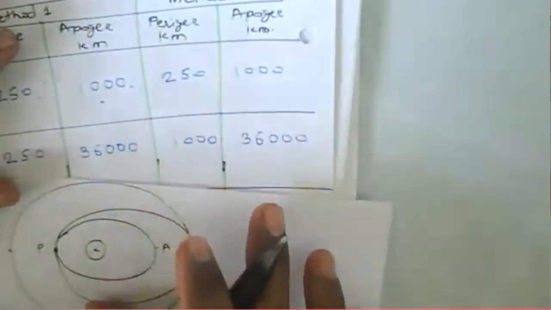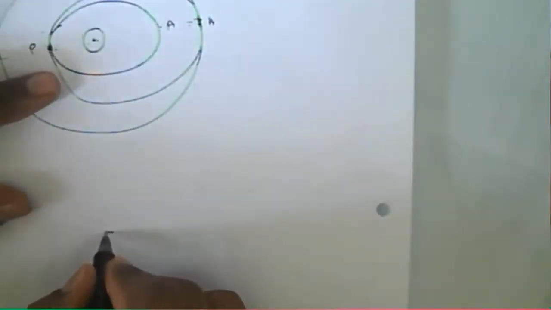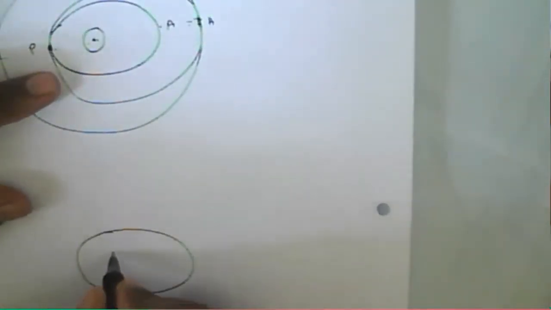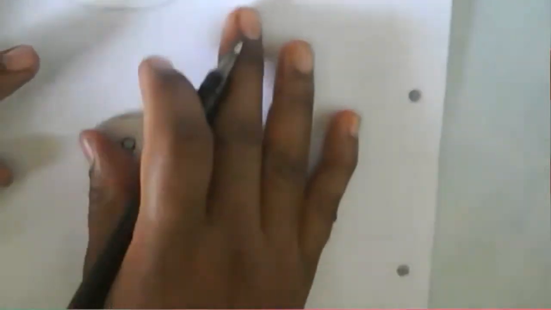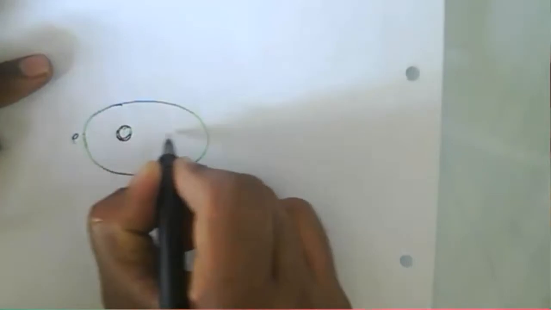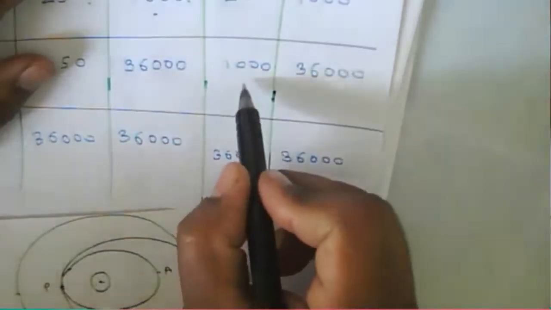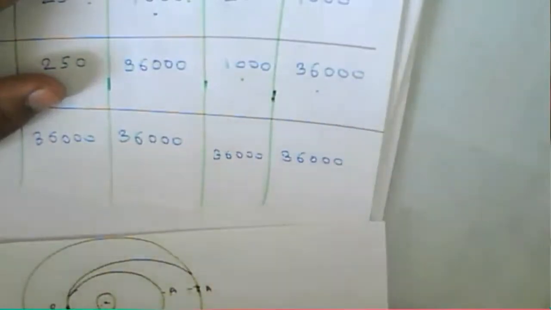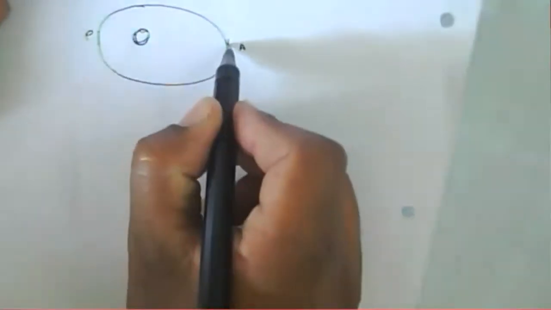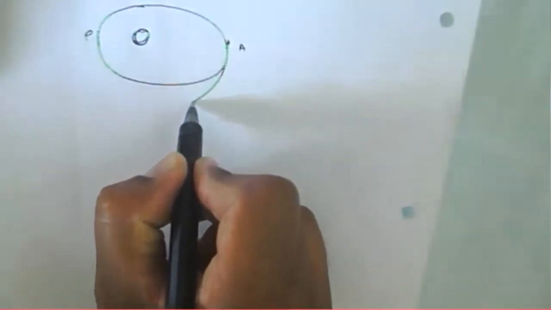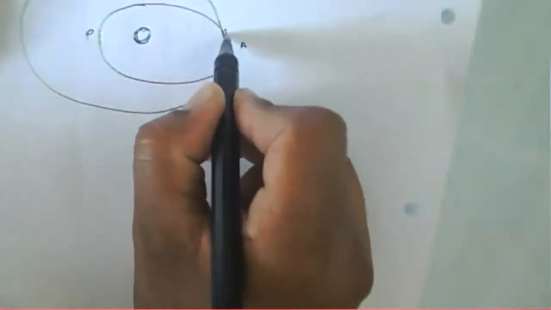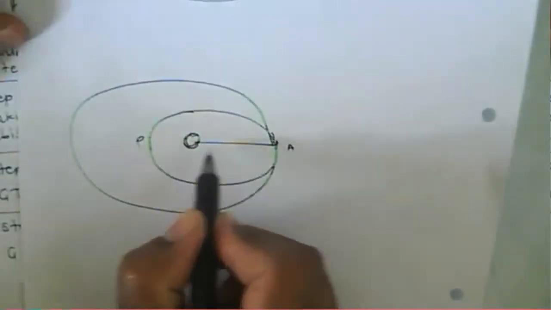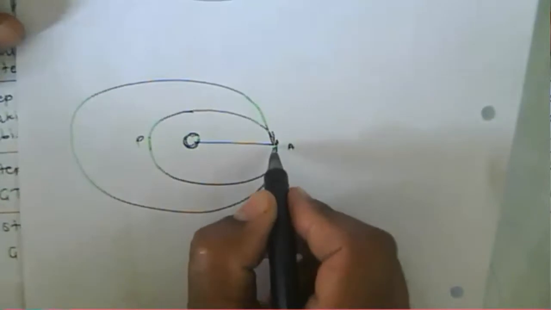In the other method, method two here, we say that perigee is 250 and apogee is 1000 now. I'll draw here again. This one is the earth. The perigee we say is about 250 and the apogee is about 1000 kilometers. Then the perigee will be 1000 and the apogee will be 36,000 kilometers. Perigee being 1000 means in the next case this will be the perigee, and the apogee will be far out.